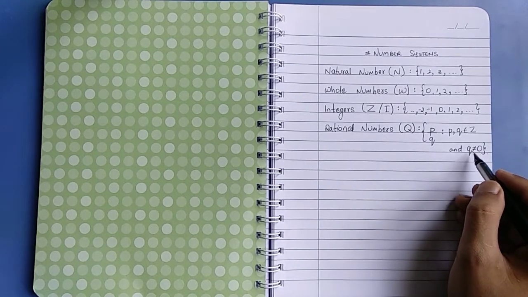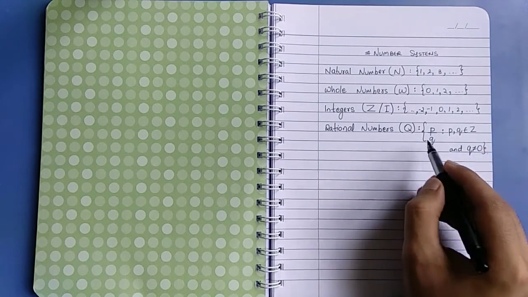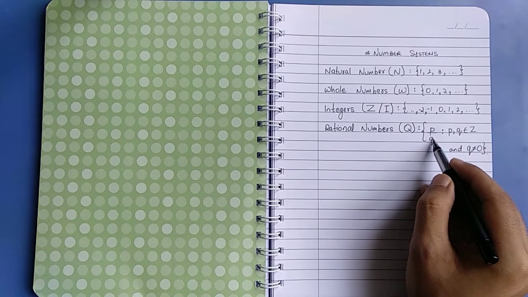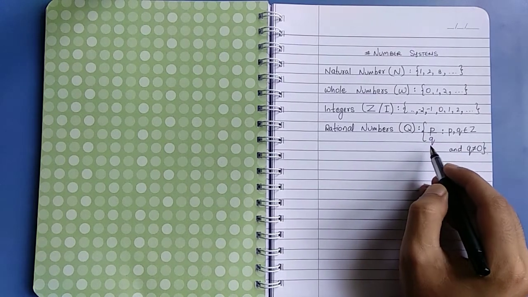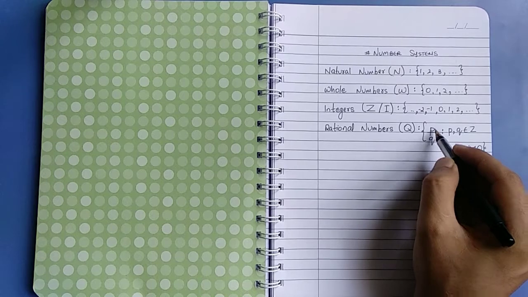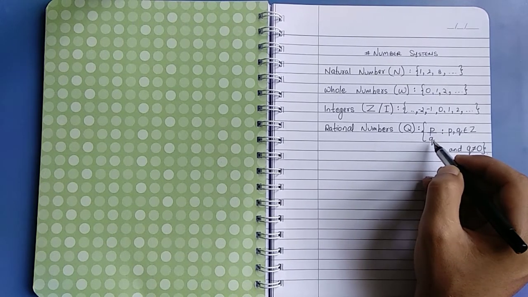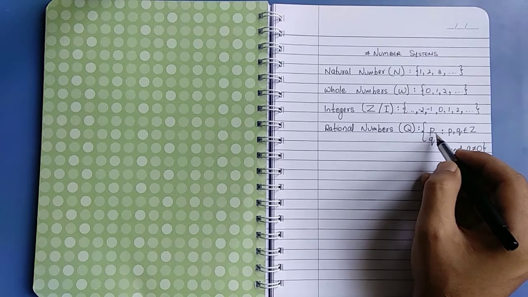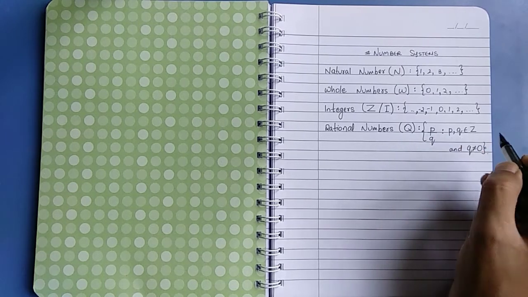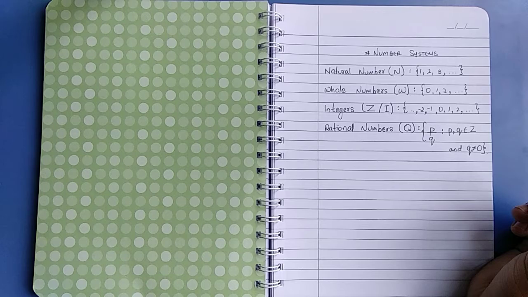The reason why q should not be 0 is because if you divide anything by 0, it becomes undefined. So p and q vary over integers. You can put any integers in place of p or q. So this consists of all the numbers that you can divide, and the denominator should never be 0.